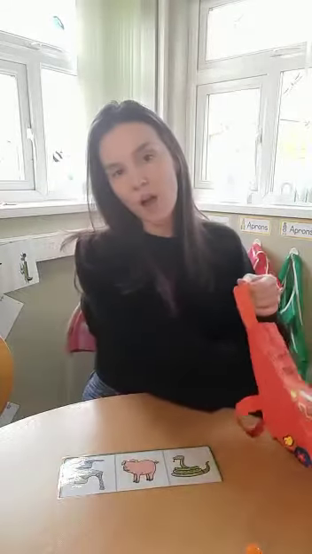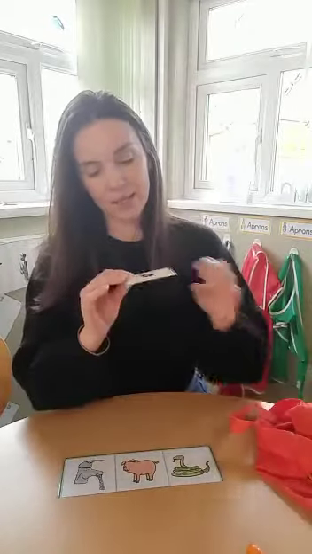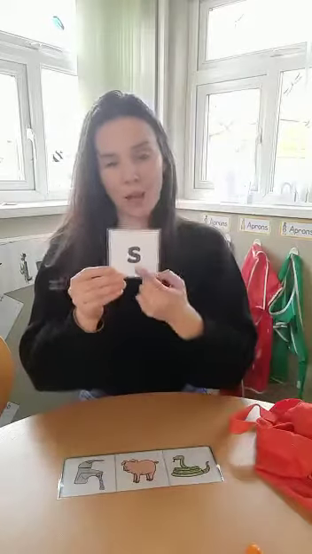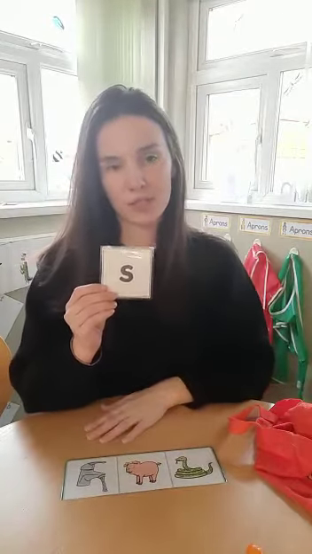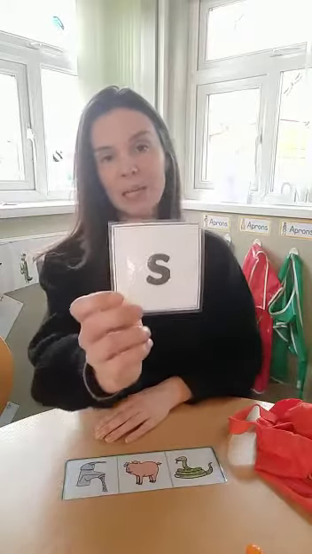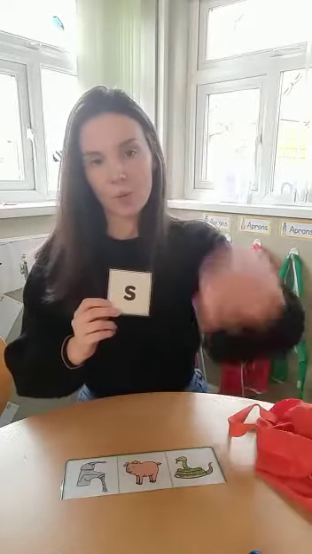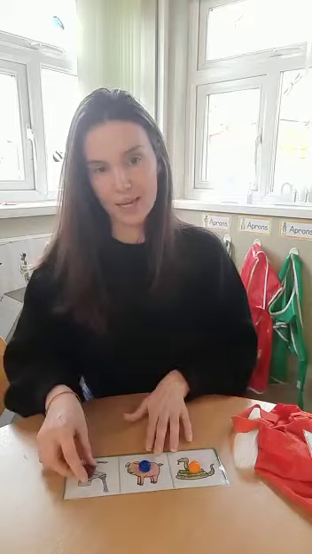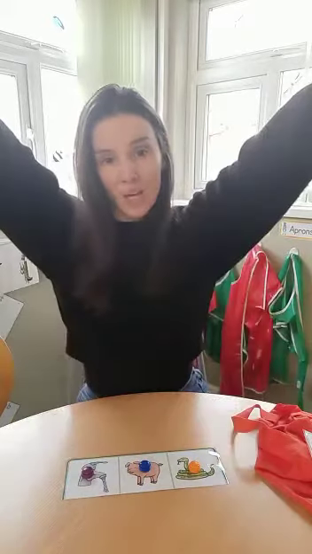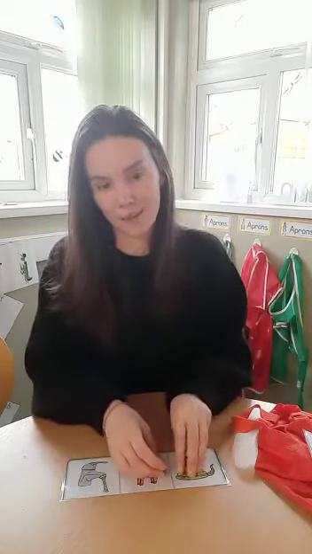So I'm going to draw a card from the bag. We're going to look at the sound together. Listen for that sound to see whether it is at the beginning of any of the pictures or objects that we have. If we have something that begins with this letter sound, we can place our counter on top. Once we've placed a counter on top of all 3, we shout bingo. And if you shout bingo first, then you have won your game. So we're going to play together.